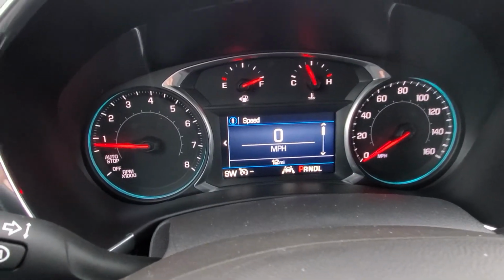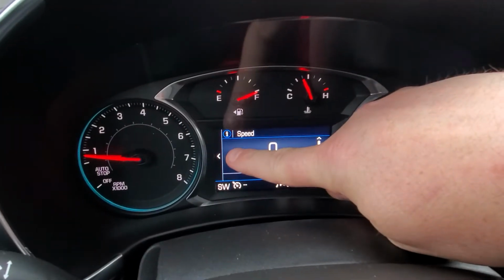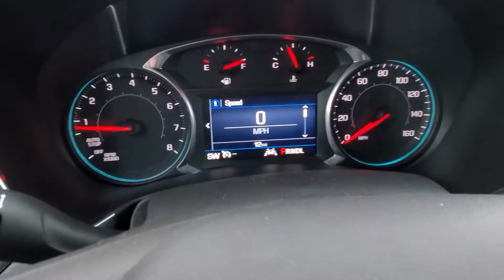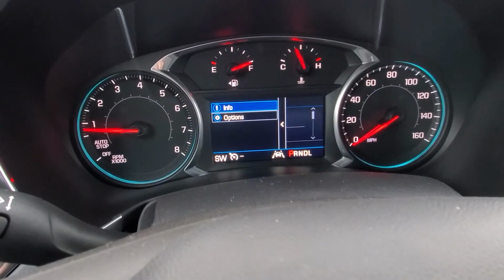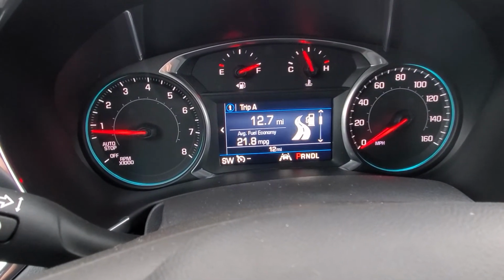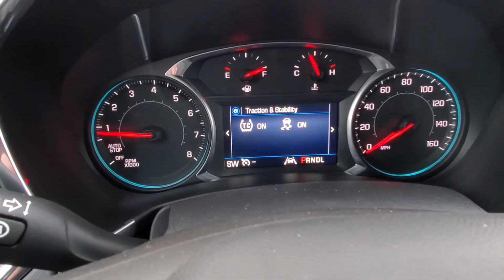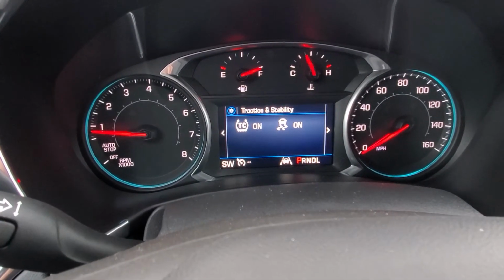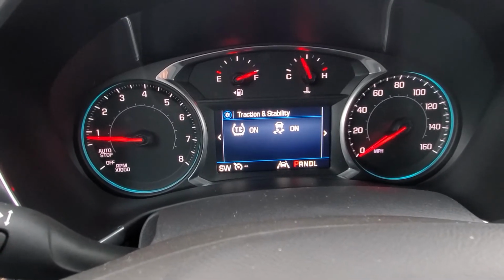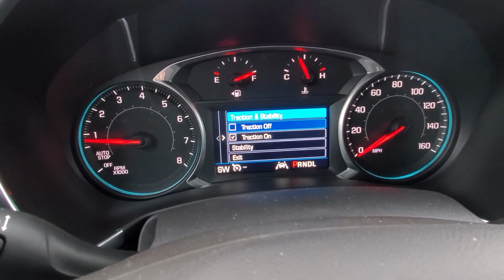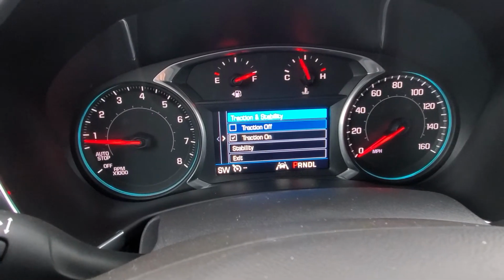There's a left arrow here. That means you can use the left arrow here. And this is where you can go in and change your options that are displayed on there, what's all showing up. You can also access the traction and stability control information from this menu. And the right arrow shows up. You can show if it's turned on or off.